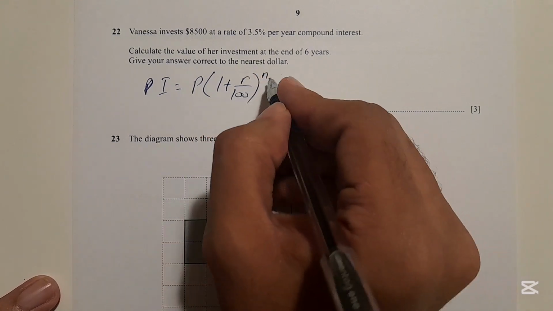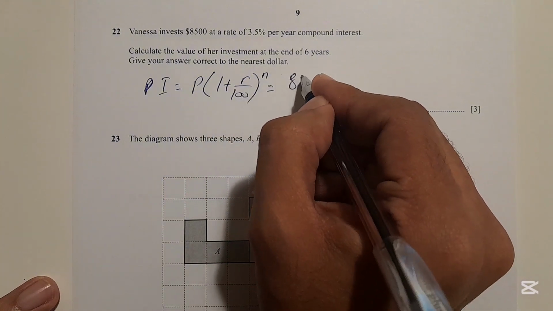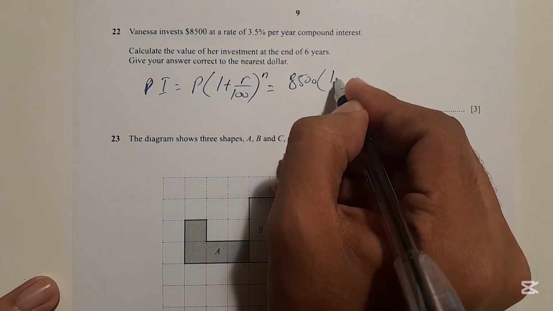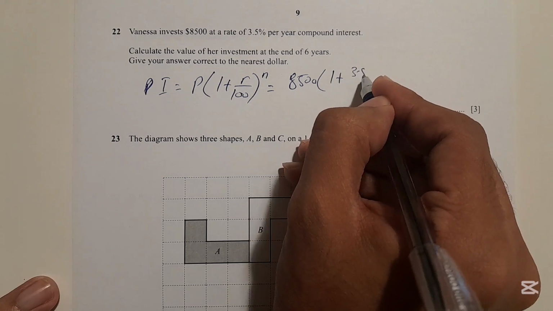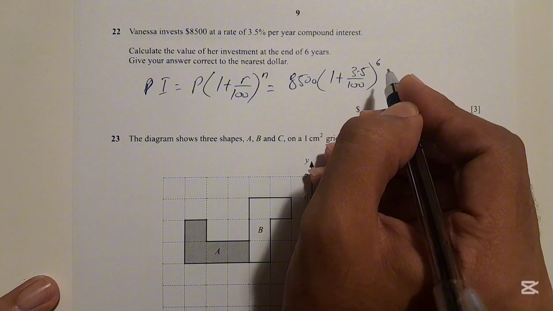So we put the values: 8500 multiplied by 1 plus rate 3.5 divided by 100, brackets close, to the power of 6.